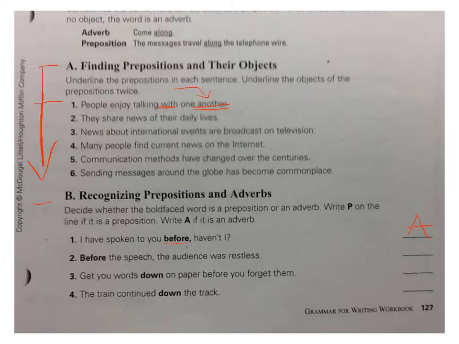In the second sentence, we have the same word, before. But now I want you to ask yourself, before what? The answer is before the speech. Since we have an object for this preposition, that makes it a preposition. So you'd put P over here instead of A. So try these next two right here and ask yourself, in each sentence, can you say down what? to figure out if you have an object for that preposition down. Go ahead and write your answers over here. Pause the video if you need to because I'm going to move on to the next page.